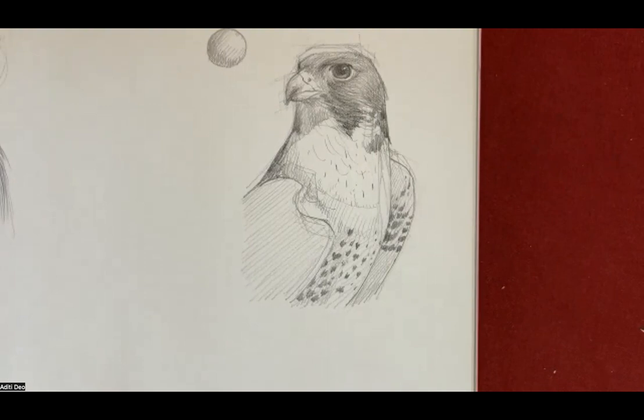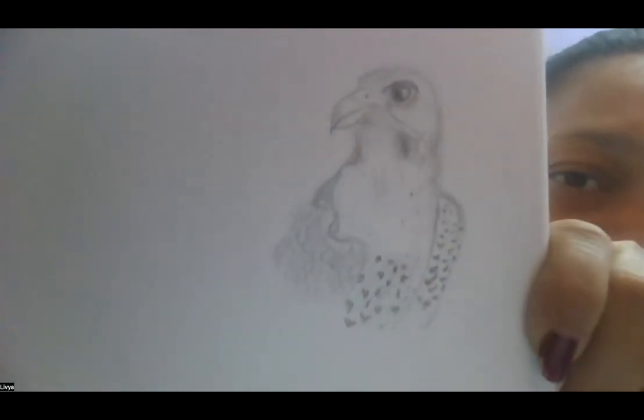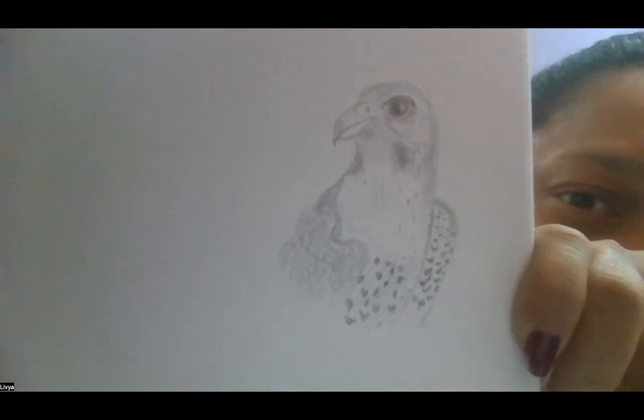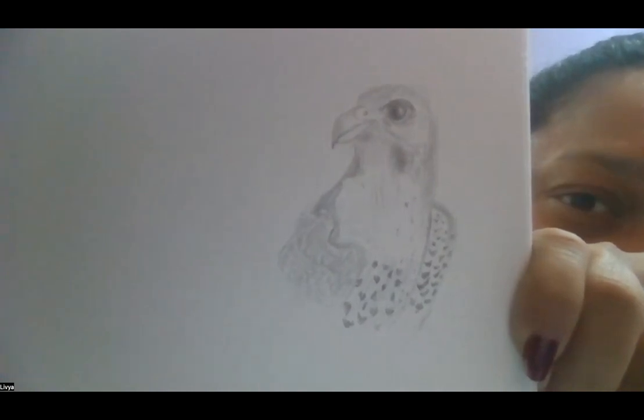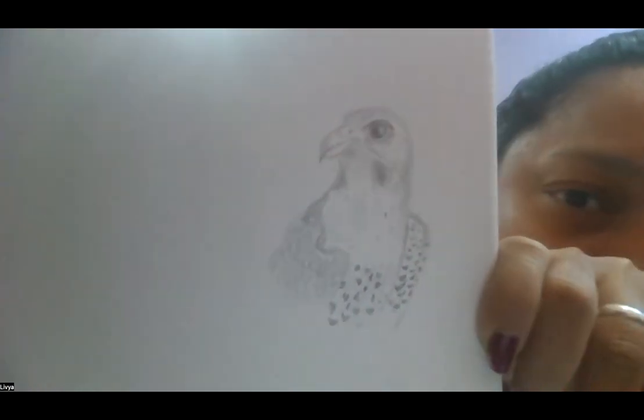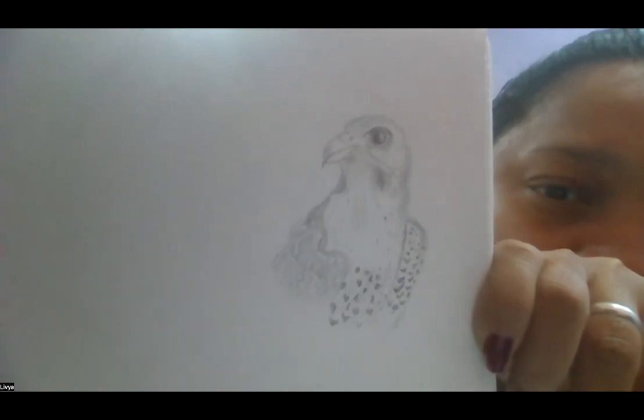How's it looking? One second, let me replace. Okay. All right. A lot more shading required. Don't do shading on this wing. Try and make the shading around the head and the eye.